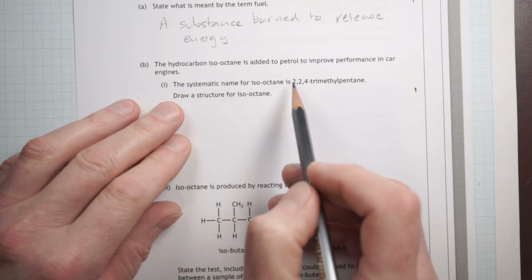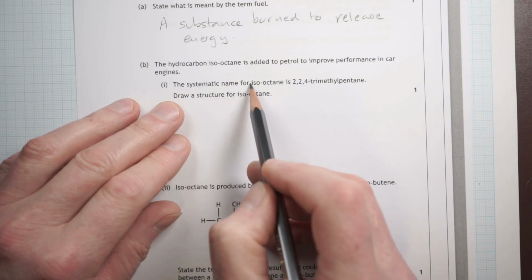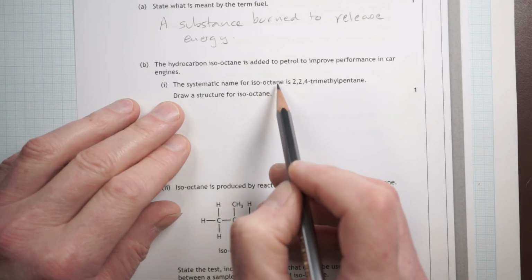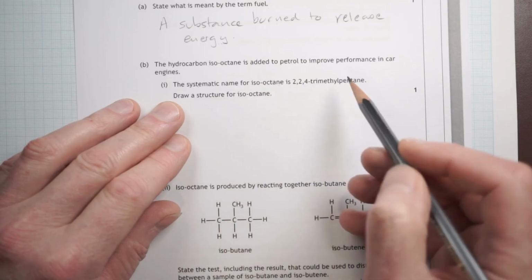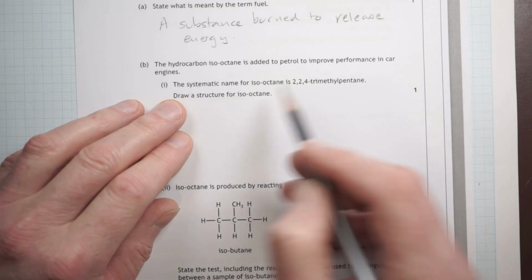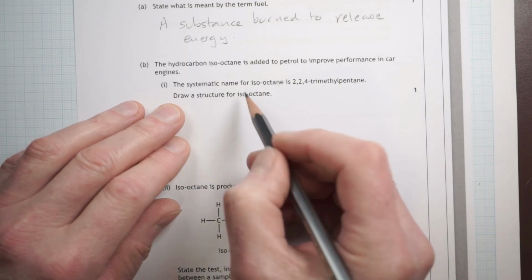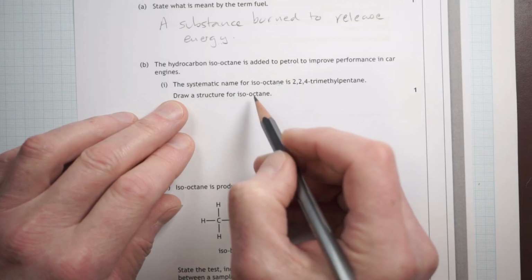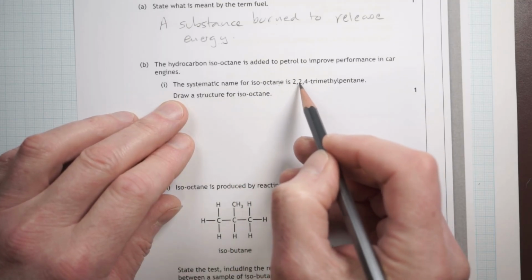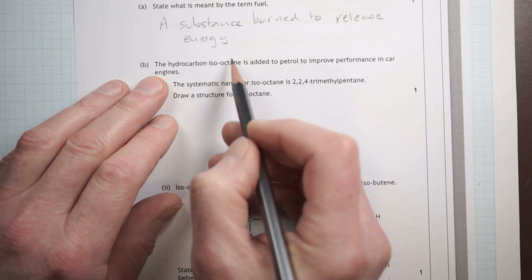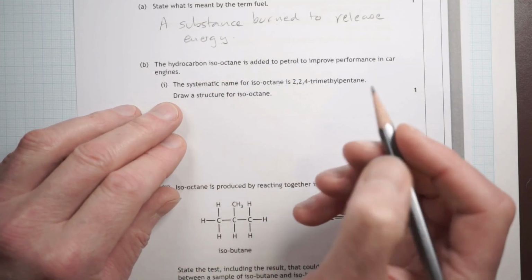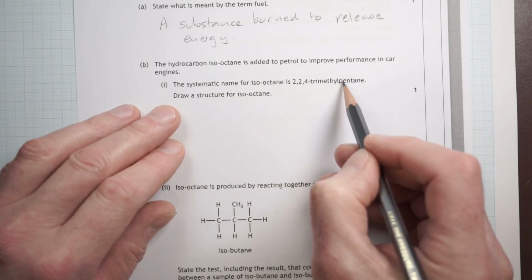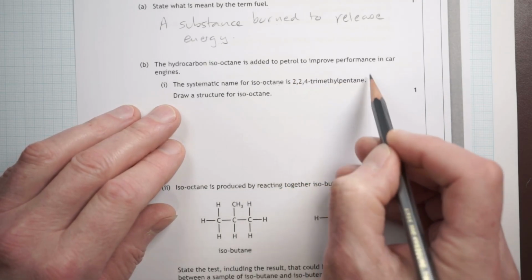Okay, here's a structure we have to draw. Systematic name for isooctane. This is not the way we normally name things. It's showing you that there are some old-fashioned words still used in chemistry, but the systematic name is 2,2,4-trimethylpentane. We have to draw a structure for isooctane. So the first thing you have to figure out in this question is that you're being asked to recognize that isooctane is the same as 2,2,4-trimethylpentane. We don't know what isooctane is because we haven't really learned about it. You probably haven't learned about it anyway in your studies. It's not part of the National 5 curriculum. But it's this stuff, and we have to be able to draw this.